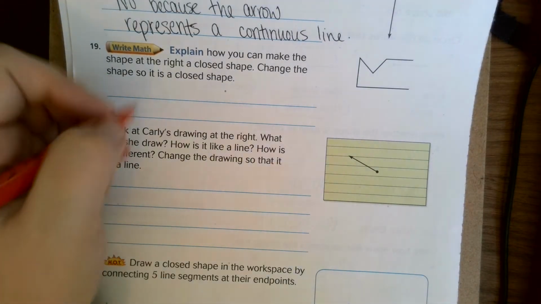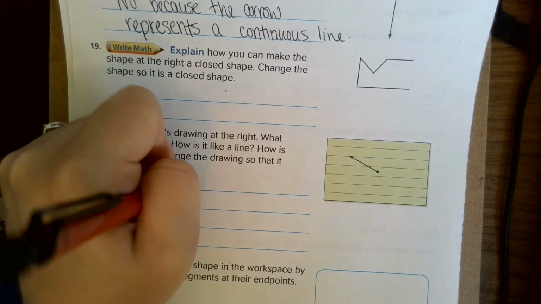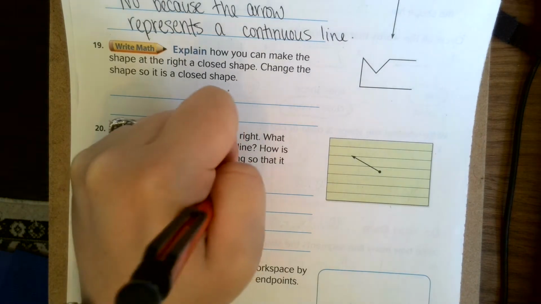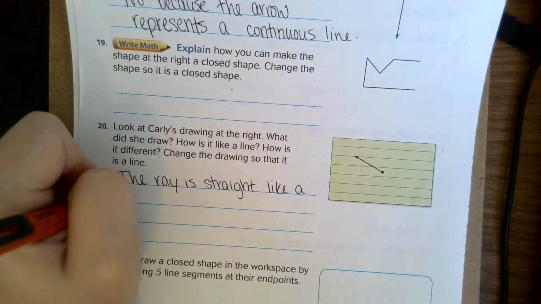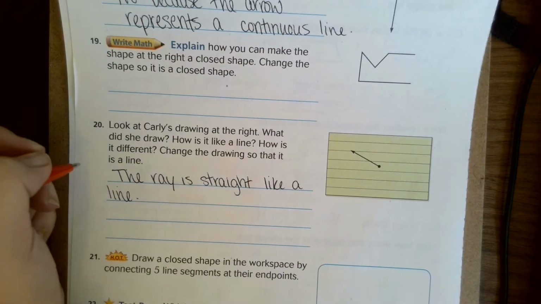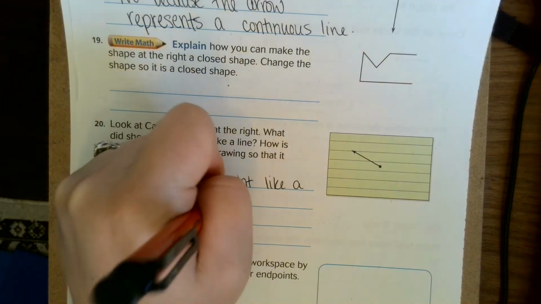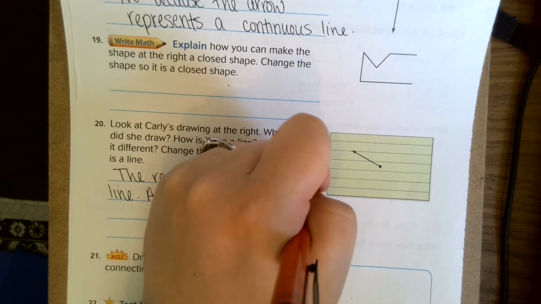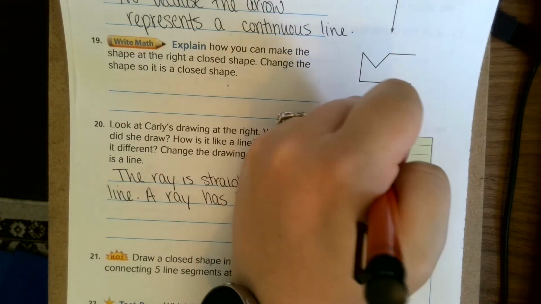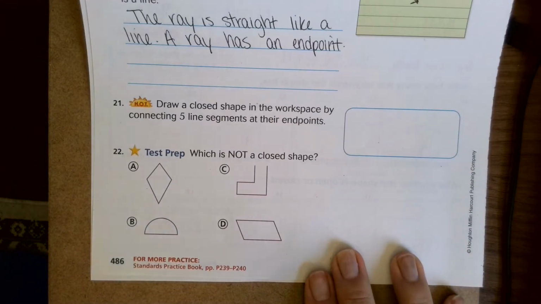So both rays and lines are straight. So I could say the ray is straight, like a line. How is it different? It has one endpoint. That dot. So how could I change the ray into a line? Well, I could just make it into like that. That could work. And then 22, which is not a closed shape, that would be letter C.